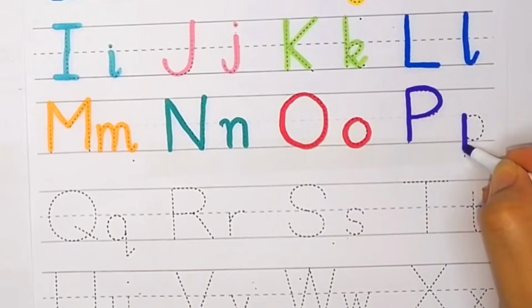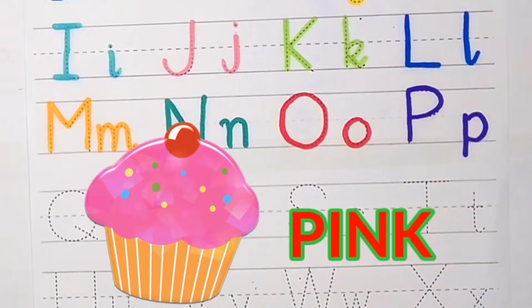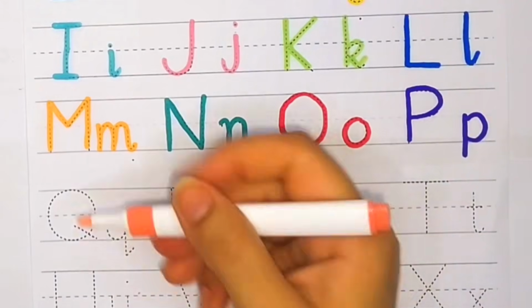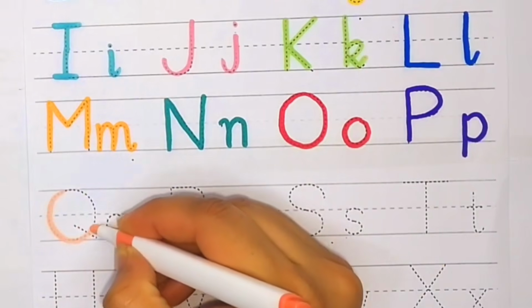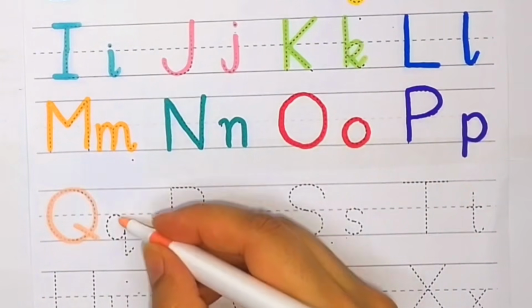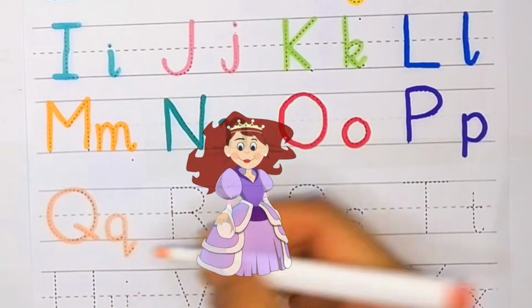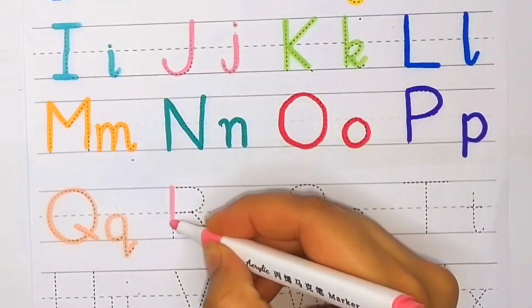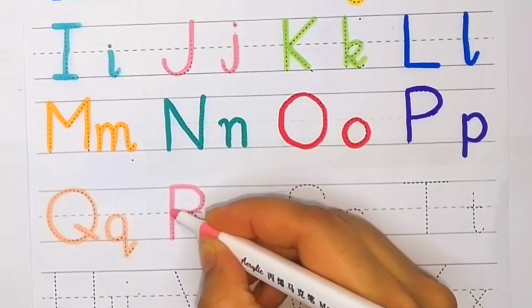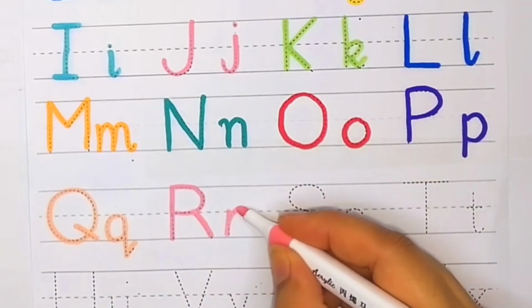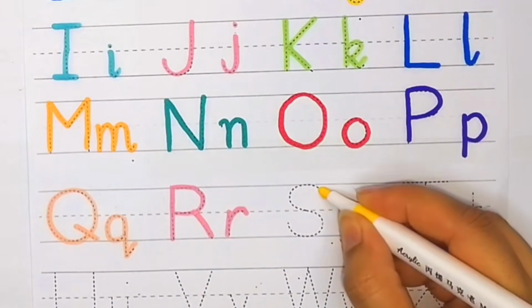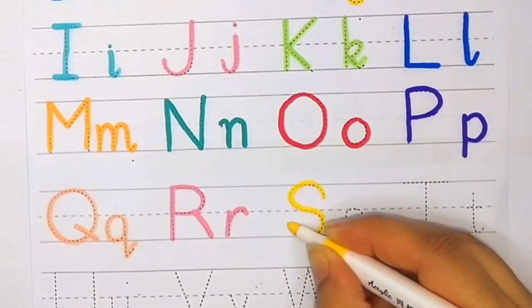Capital P, small p for pink. Capital Q, small q for queen. Capital R, small r for rainbow. Capital S, small s for star.